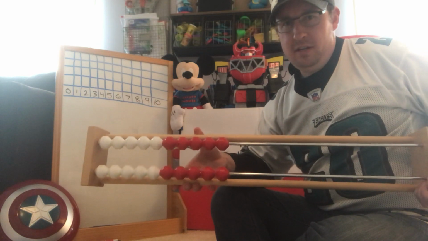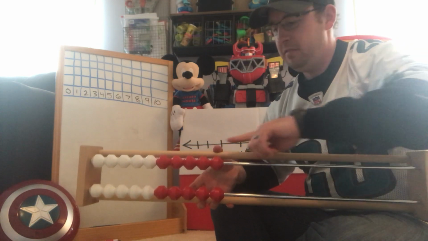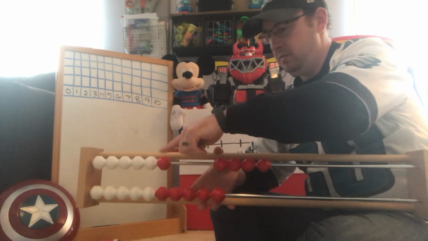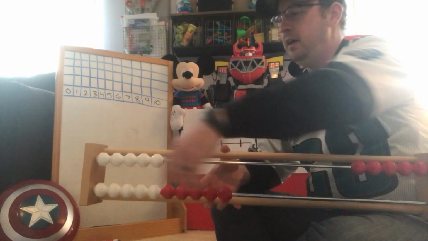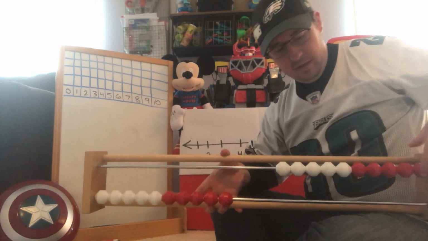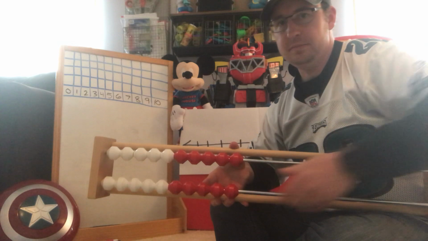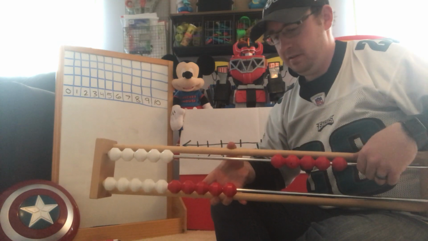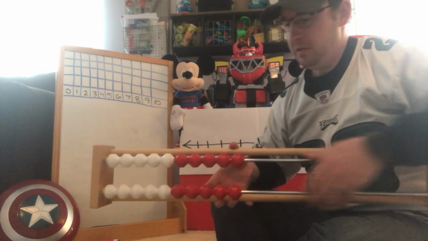You're probably wondering, why are they 2 different colors? Well, they're in groups of 5. I have 5 red, 1, 2, 3, 4, 5. I have 5 white, 1, 2, 3, 4, 5. And they're colored this way to make them easier to count. Once you slide all your red ones over and you're counting, you know you have a group of 5 here. I'll show you how that works when I use it to add.